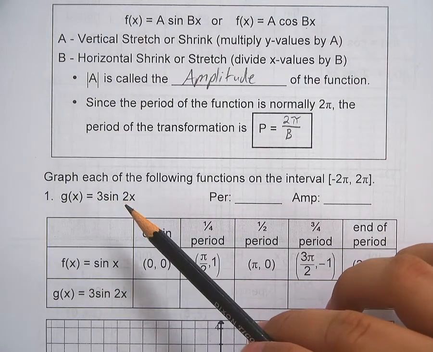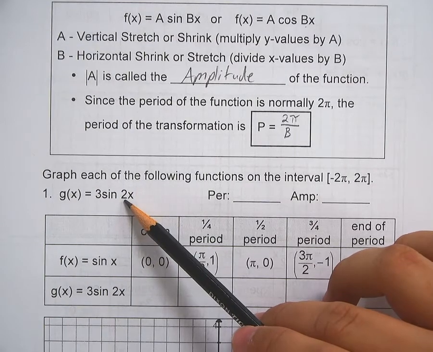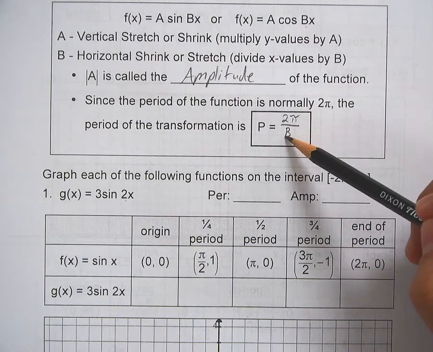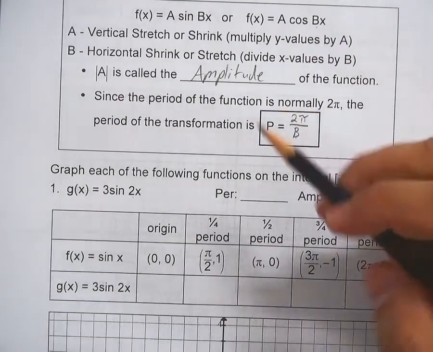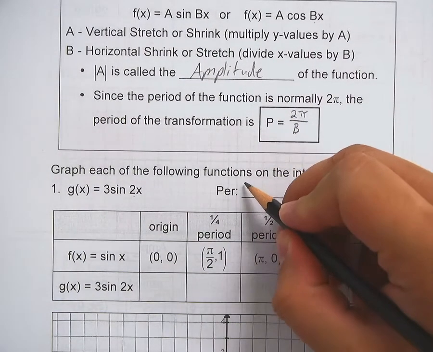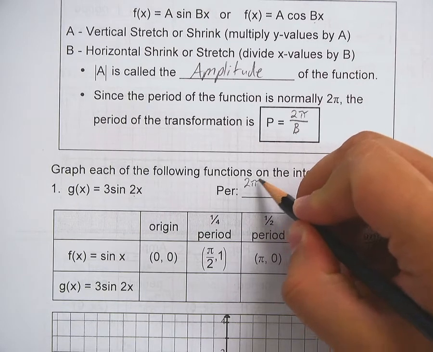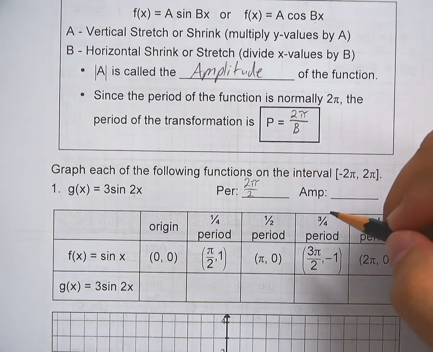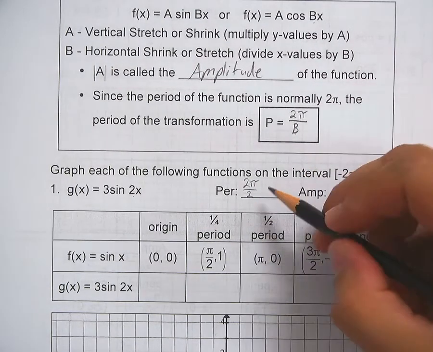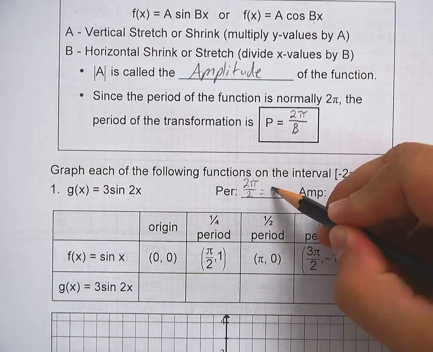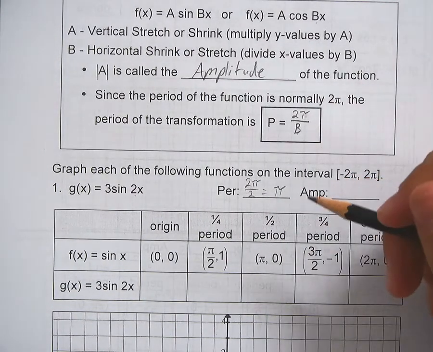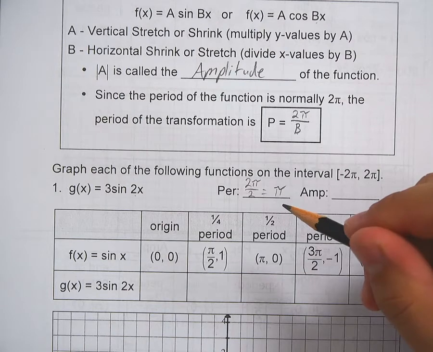I'm using b, which in this case is 2. Excuse me, it wasn't 2x, it was just 2. So I'm going to take my 2 pi and divide it by 2, and what does that give you? Well, that equals pi. So the period here is pi.